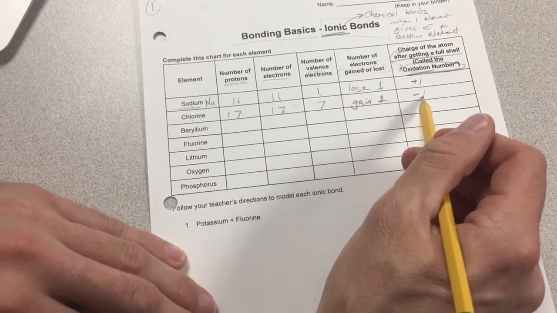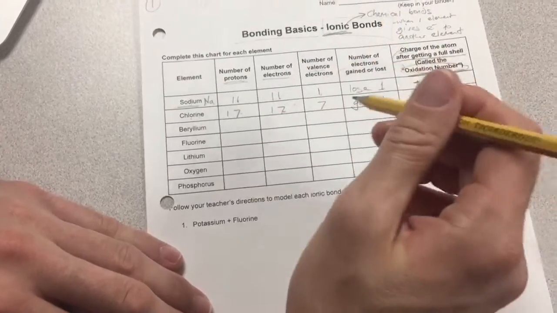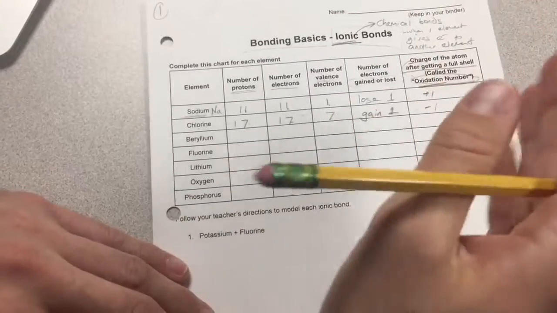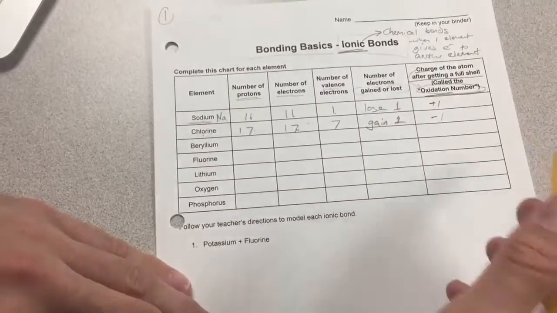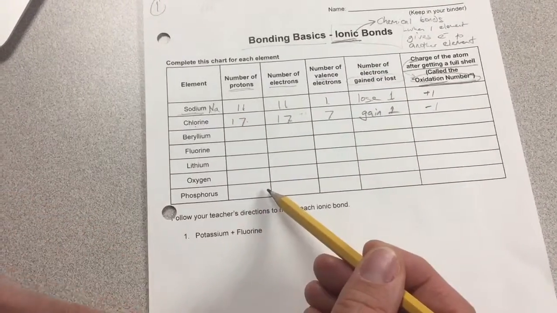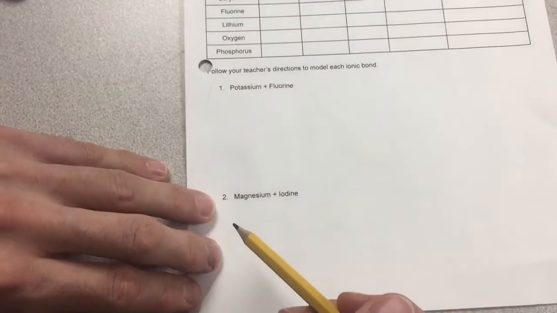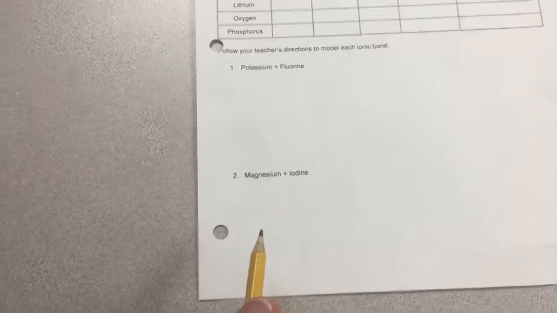There's also a shortcut on the big periodic table in the classroom. The little pink post-it notes have the oxidation numbers above each group. Okay, that is our basics. I would like you to finish these out. After that, you're going to come back to the next video where I'm going to show you how to draw the ionic bonds between several common elements. Thank you very much.